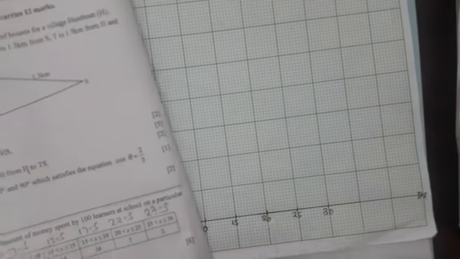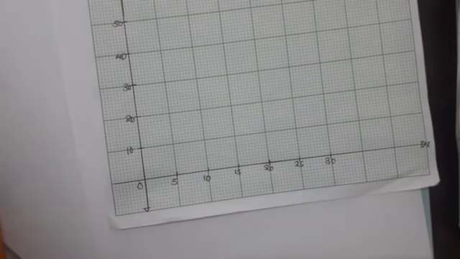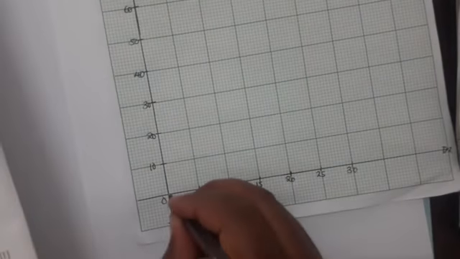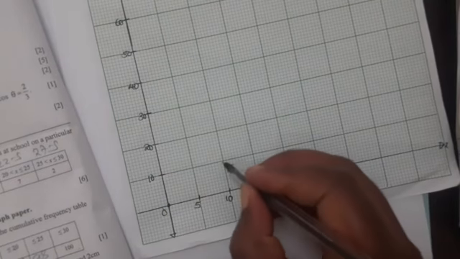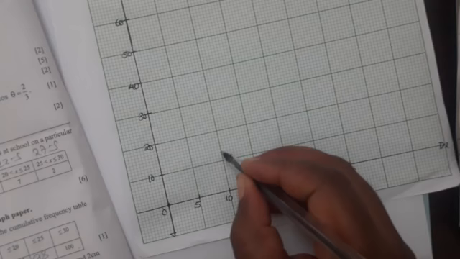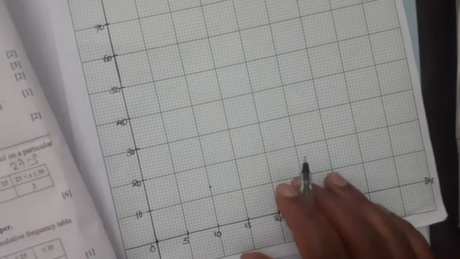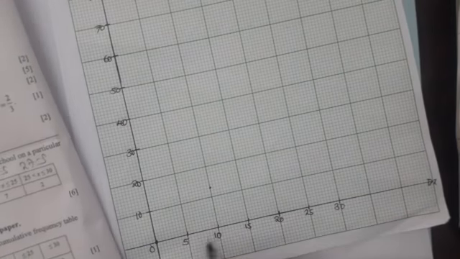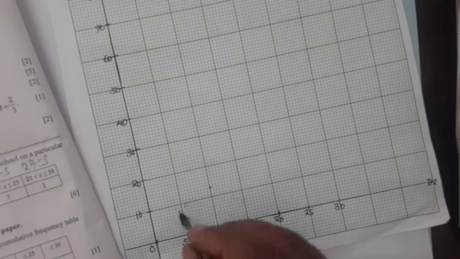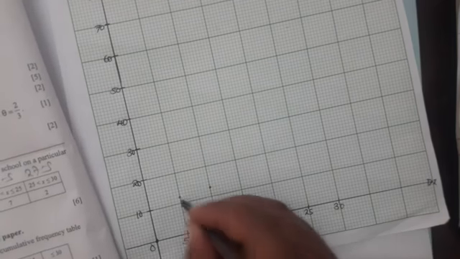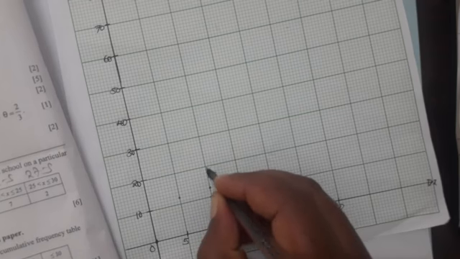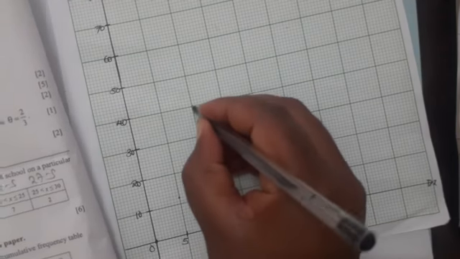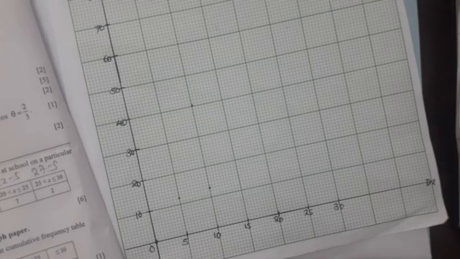Okay, so the first one is 0, 0, which is this. The other one is 5, 13. This is 5, 10, 11, 12, 13. Then 10, 40. So we go all the way up to 40. This point is not there. It has to be ignored.